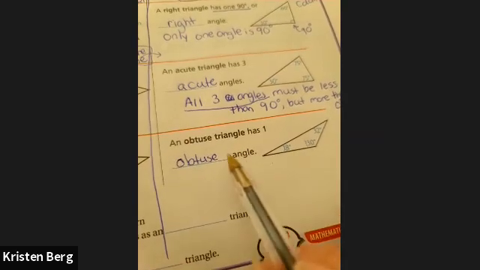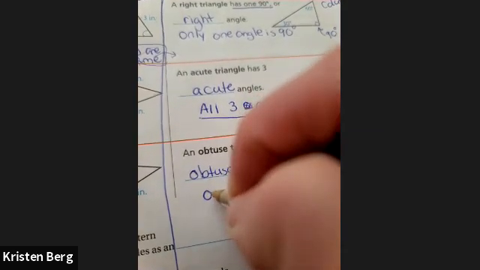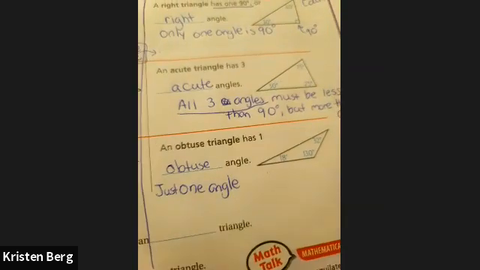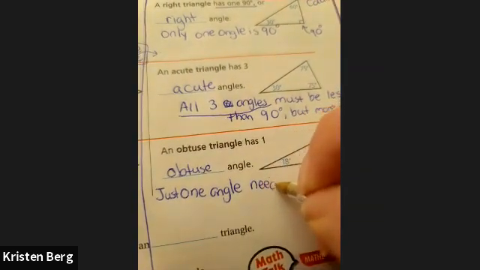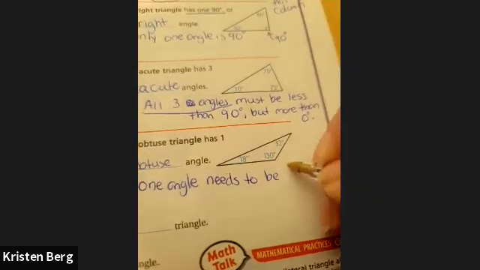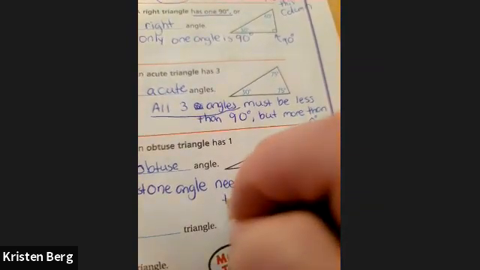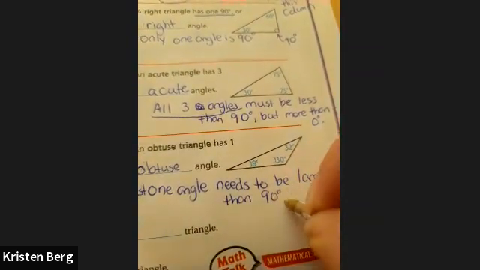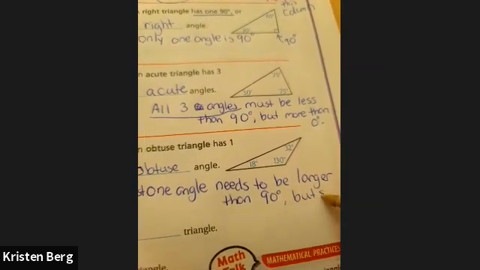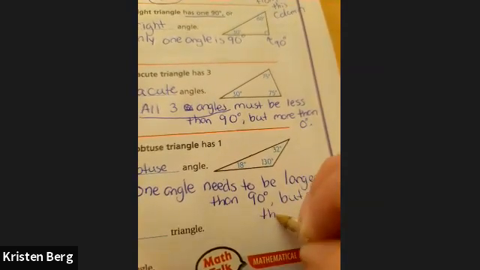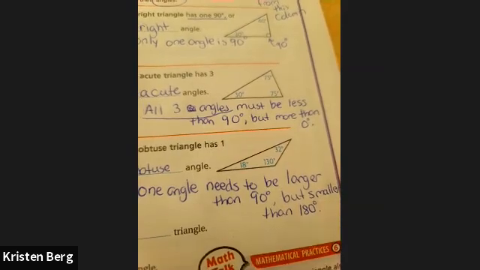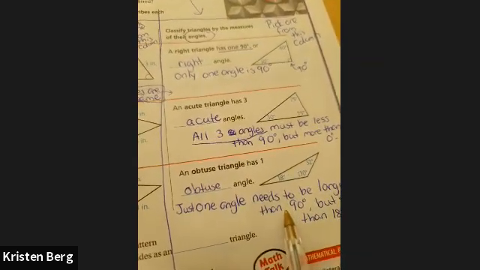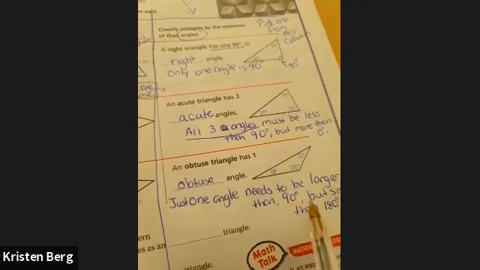So in order to be obtuse, just one angle needs to be larger than 90 degrees, but smaller than 180 degrees.